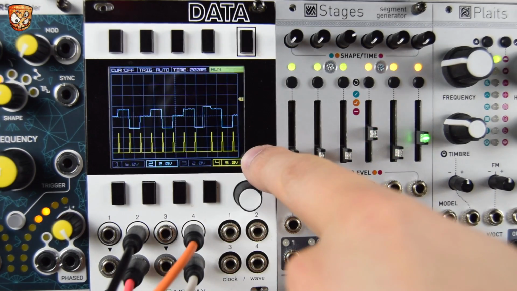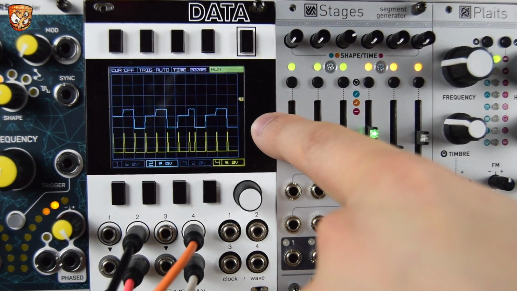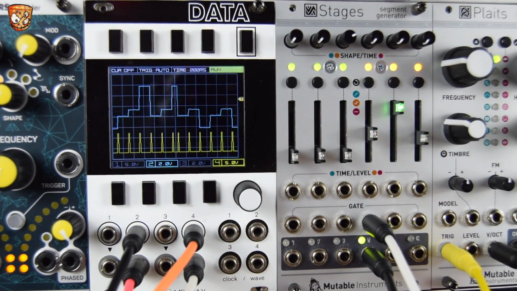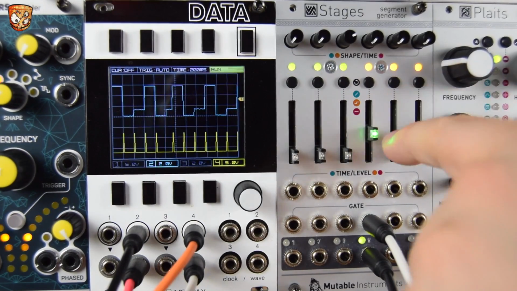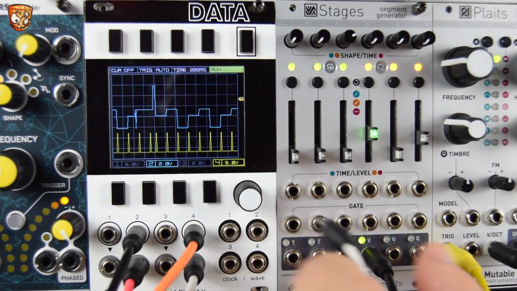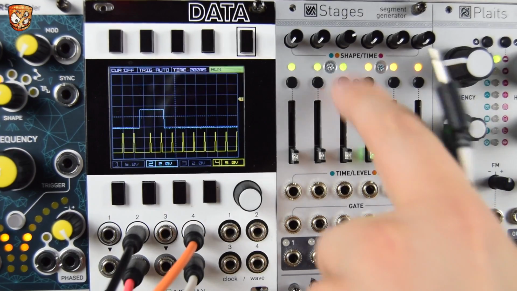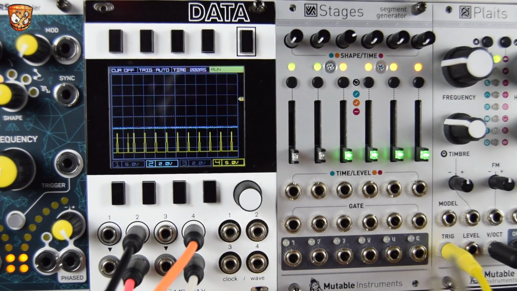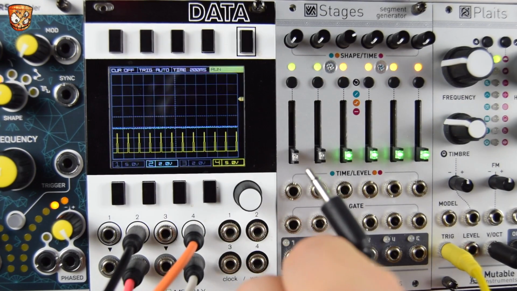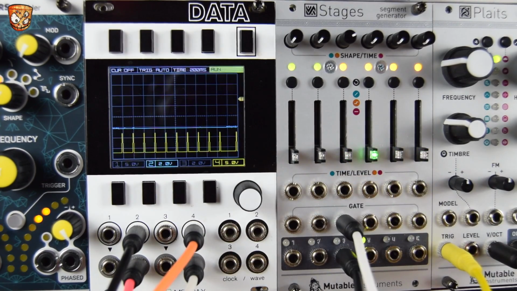My gate pattern is the yellow trace on data, the output of stage is the blue trace. If I wanted a larger sequence, let's just add a fourth stage. Out of segment 3.